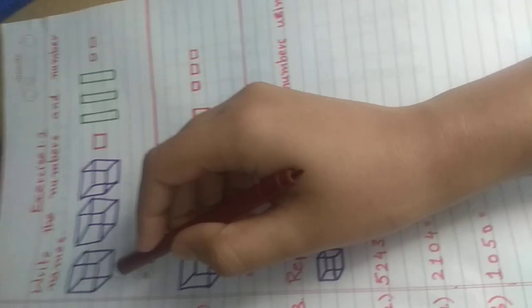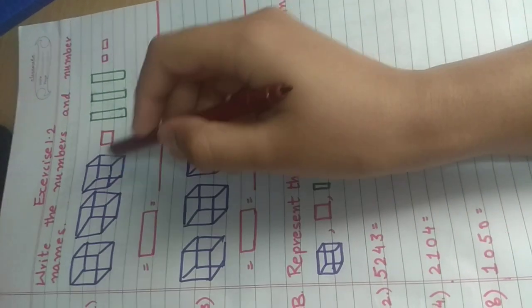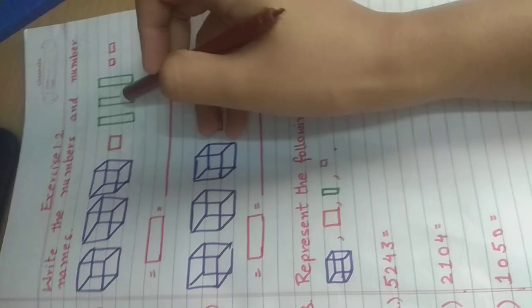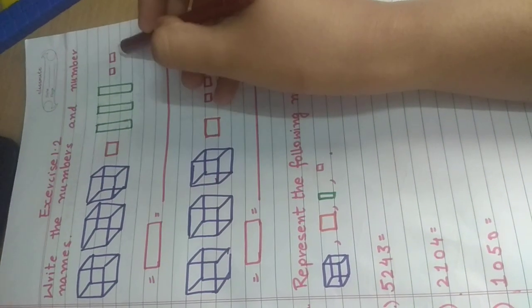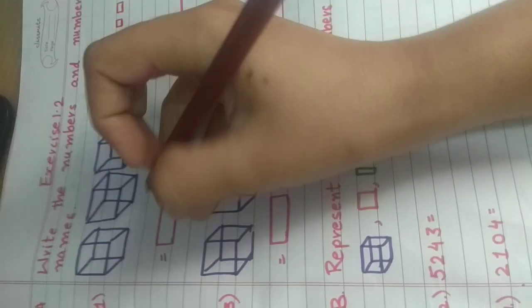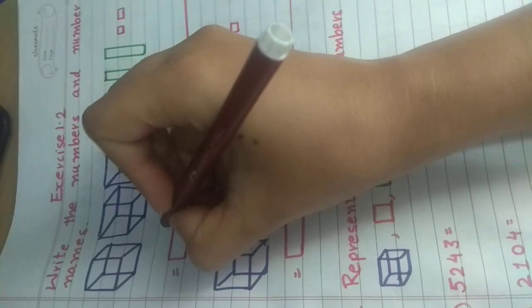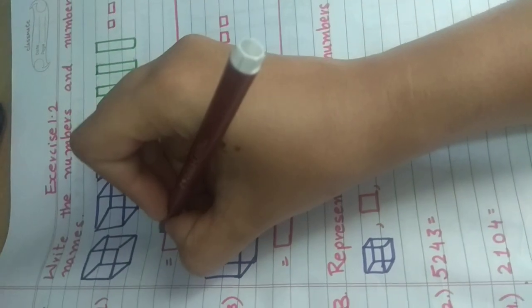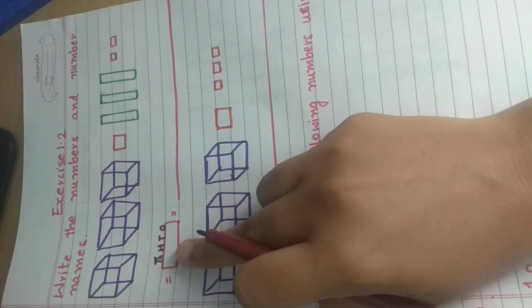This one here represents thousands. This one represents hundreds. This one represents tens, and these represent ones. So first, what will I write down? In this block where I have to write down the number, I will write down ones, tens, hundreds, thousands. Okay. Now let us see how many blocks of thousands do we have.